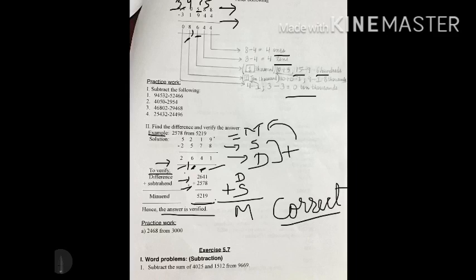Okay, my dear students. So this is the method of verifying your subtraction. All right. There are some word problems also related to subtraction. We'll see. Before that, I will just solve one sum of subtraction without borrowing and subtraction with borrowing. So here I am doing it for you. And from the practice work only, I am picking up your first sum here.